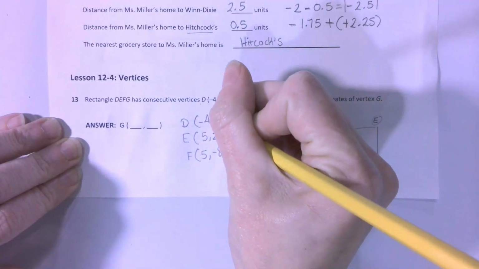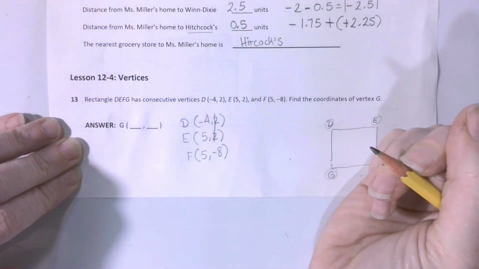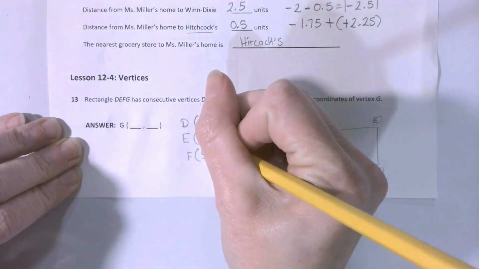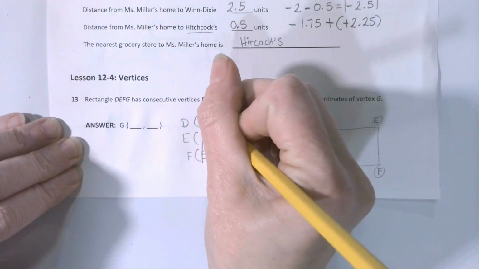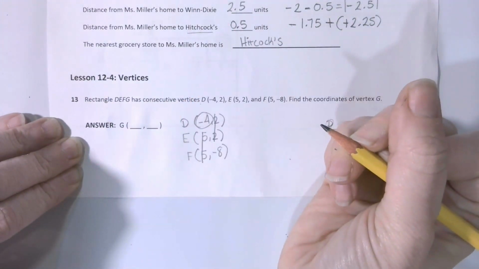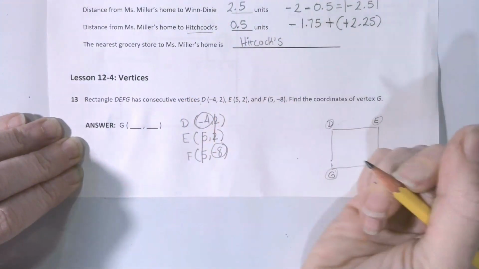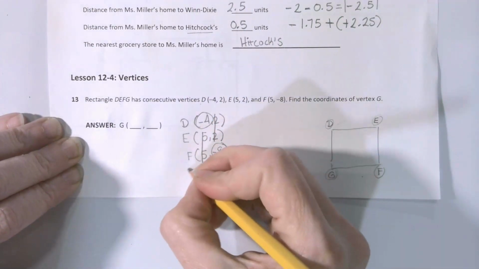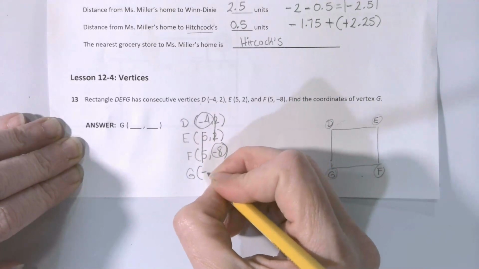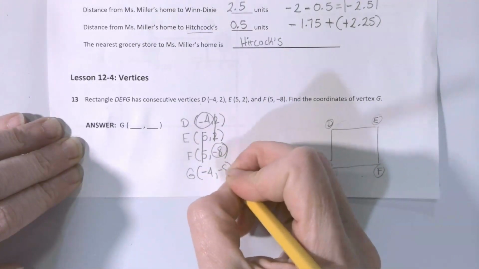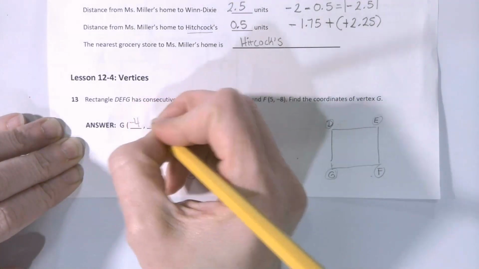D and E have a y coordinate in common. E and F have the x coordinate in common. What's left over? An x of negative 4 and a y of negative 8. Guess what? That is the coordinates for G. So negative 4, negative 8.